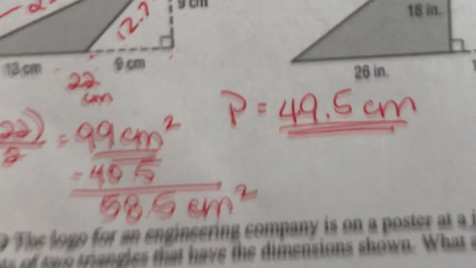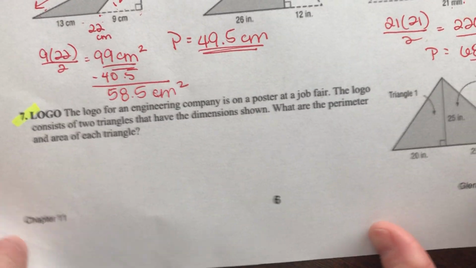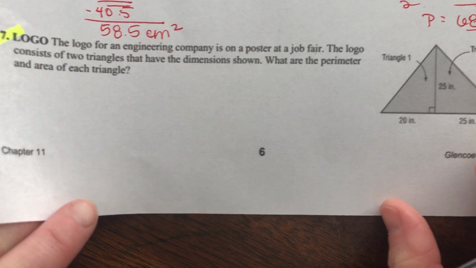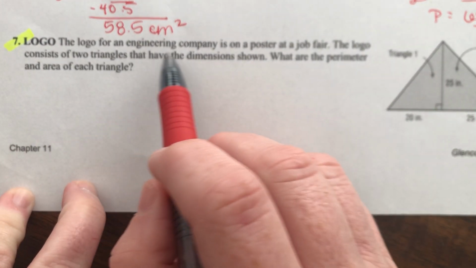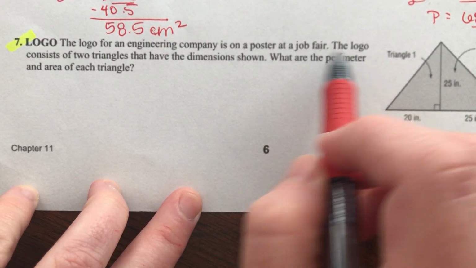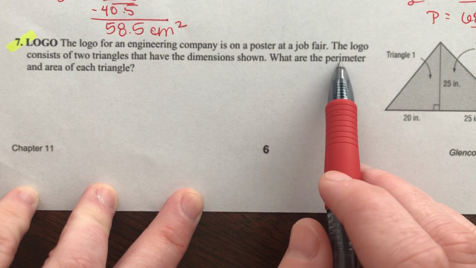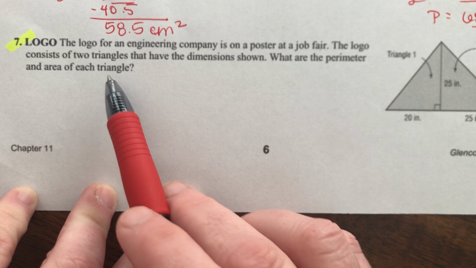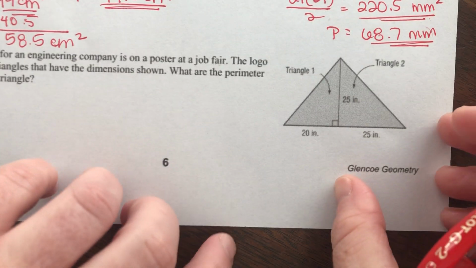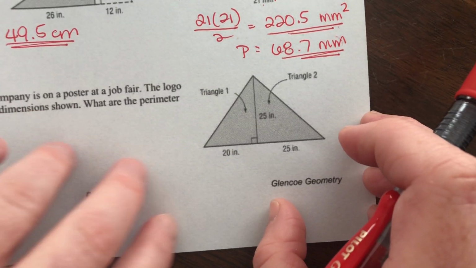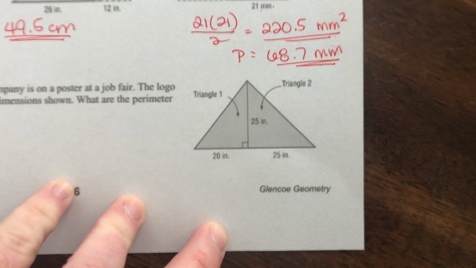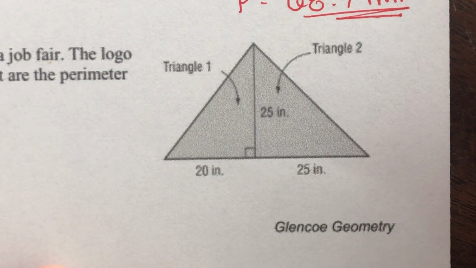Okay, and then last but not least, I'm back up a little bit. Number 7. I have not read this one yet, so this will be new to me. The logo for an engineering company is on a poster at a job fair. The logo consists of 2 triangles that have the dimensions shown. What are the perimeter and area of each triangle? All right, so they're 2 different sizes, right? Here's our 2 triangles. We want the perimeter and area of each.